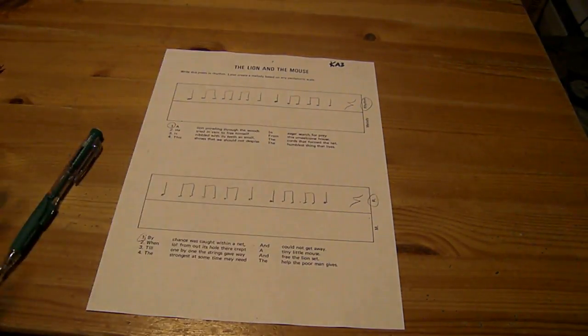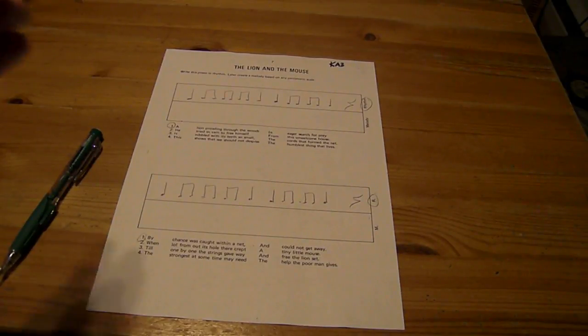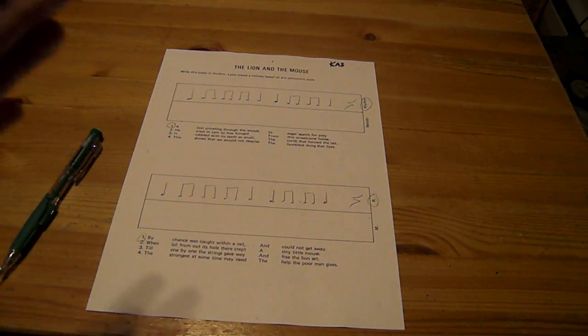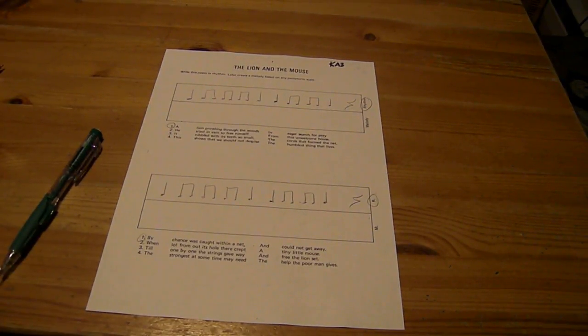Ready? A lion prowling through the woods in eager search for prey. Rest. By chance was caught within a net and could not get away. Rest. Great job.